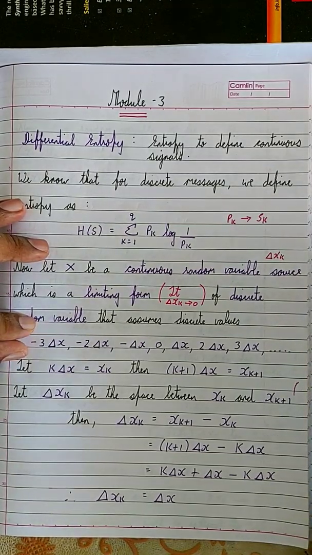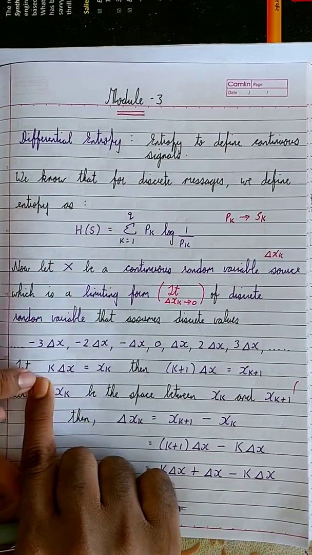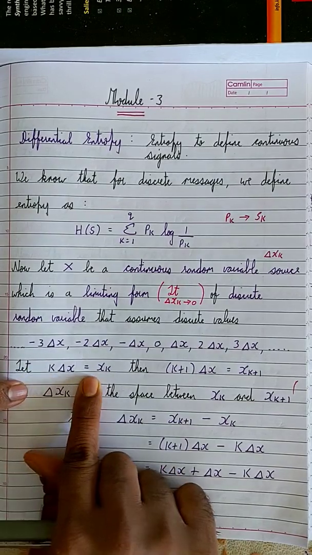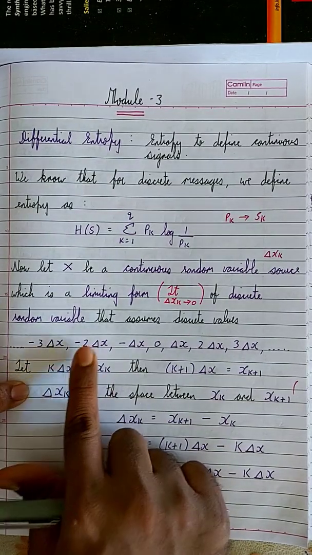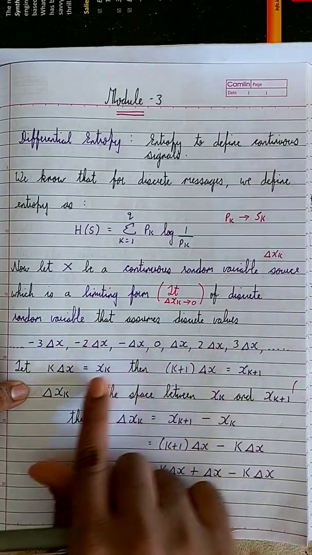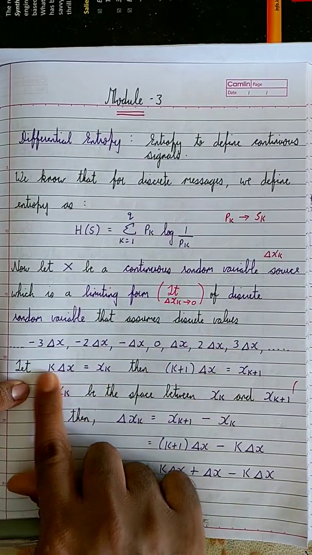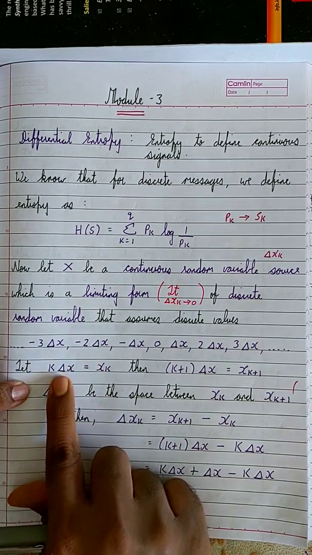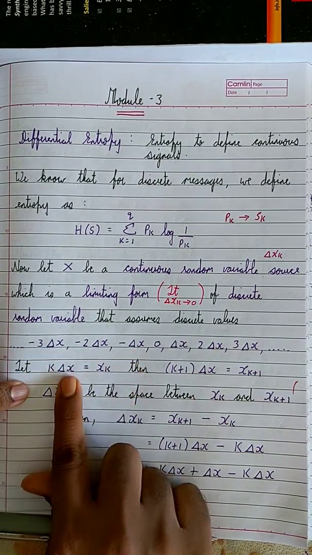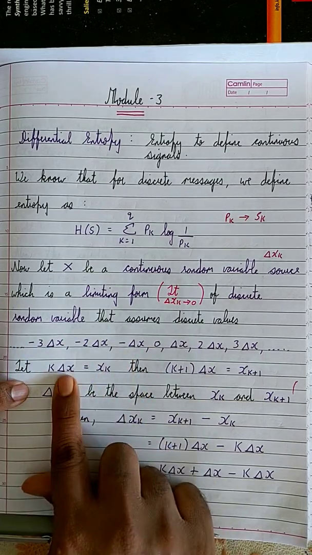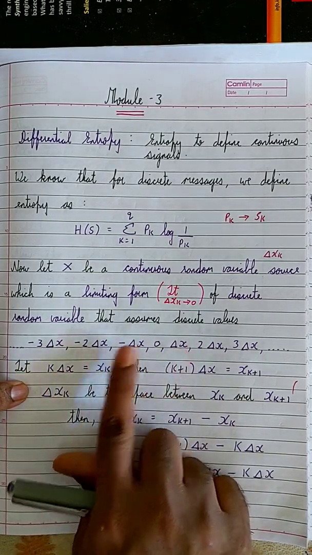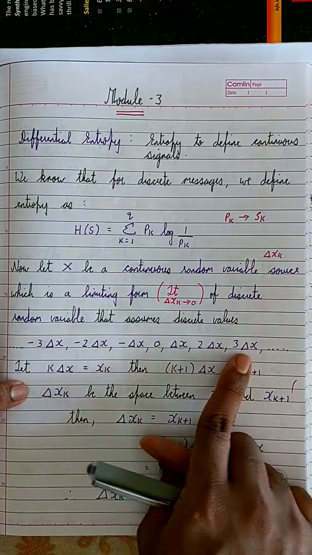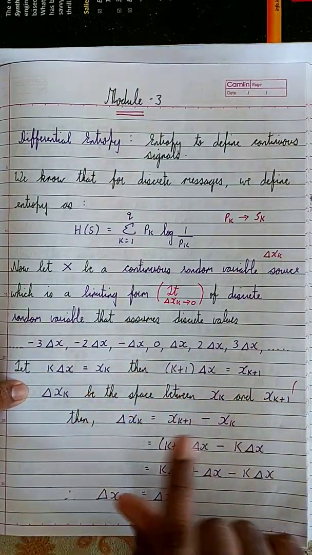Therefore, let k del x, where k is an integer and can be any one of these integers, equal x_k, which means I am naming each of these as a sample point. So minus 3 del x is x of minus 3, minus 2 del x is x of minus 2, minus del x is x of minus 1, and 0 is 0 itself. Del x is x1, 2 del x is x2, 3 del x is x3, and so on.